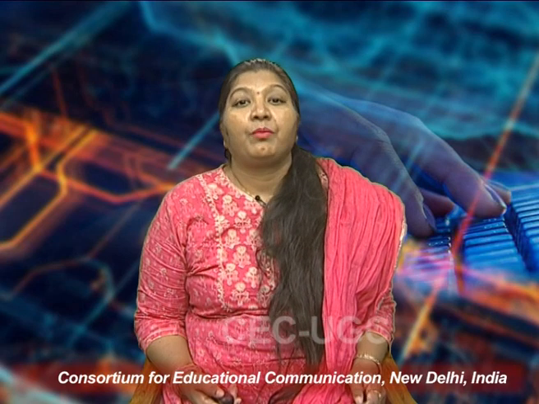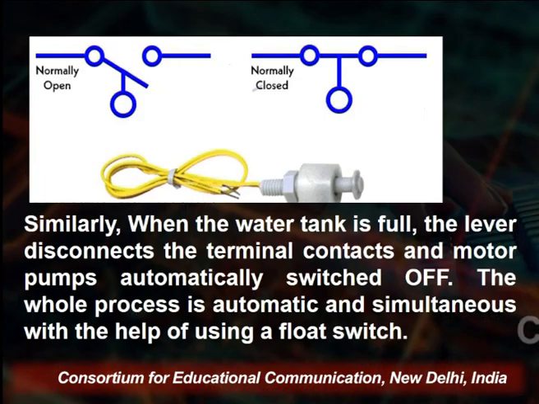For example, when the level of the water falls below the design line, the contact arms and the rod make the contacts which trigger the circuit, hence the motor pump, AC and DC motors, is activated and the water tank again starts to fill with the liquid. Moreover, we control it. You see on the screen this type of float switch.